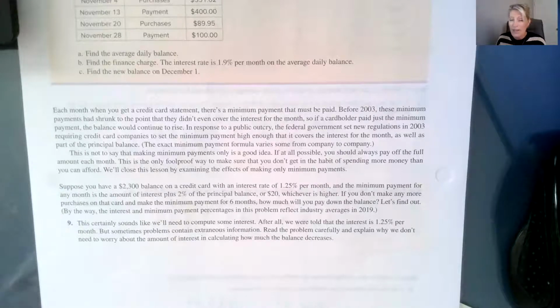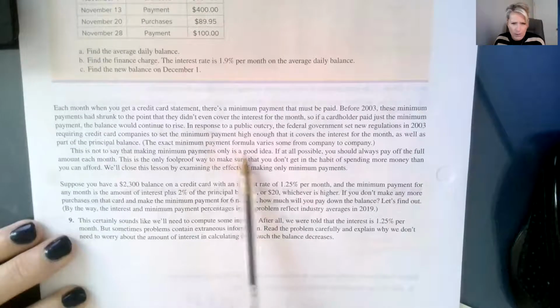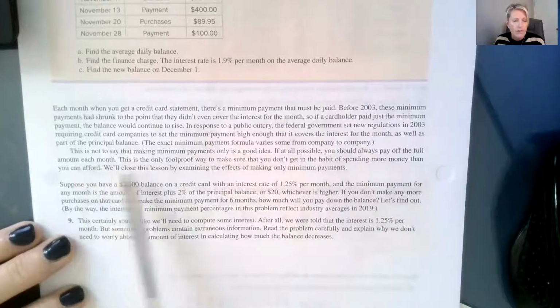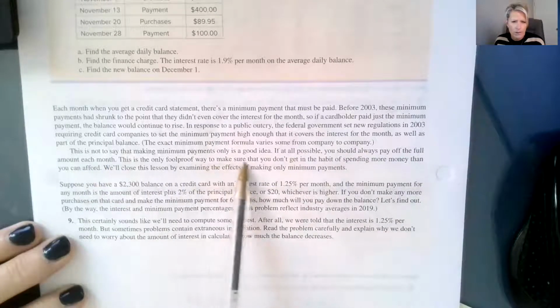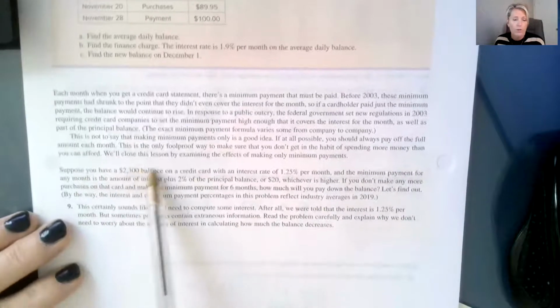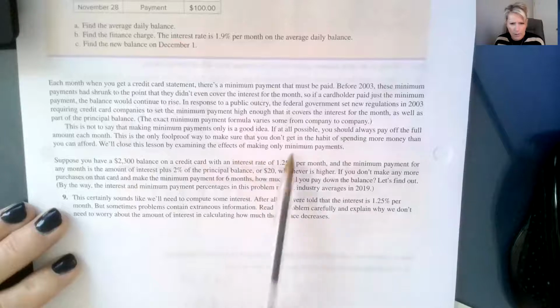So you're at least being kind of forced to pay down. This is not to say that making minimum payments only is a good idea. If at all possible, you should always pay the full amount each month. This is the only foolproof way to make sure that you don't get in the habit of spending more money than you can afford. We'll close this lesson by examining the effects of making only minimum payments.